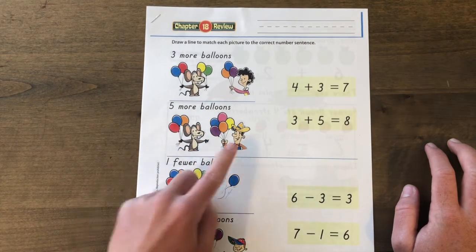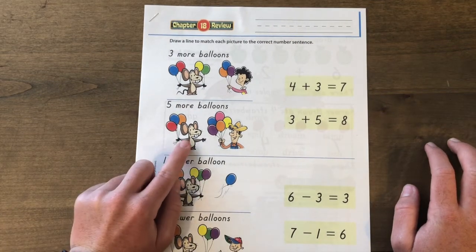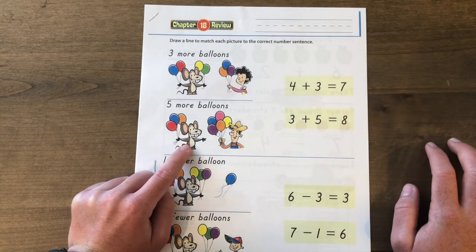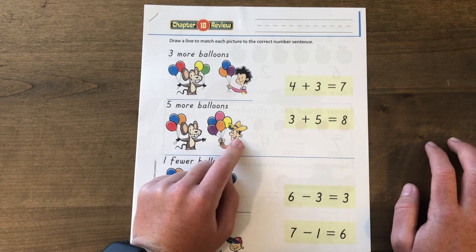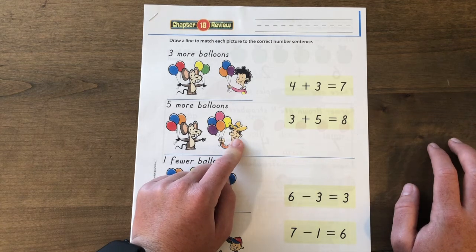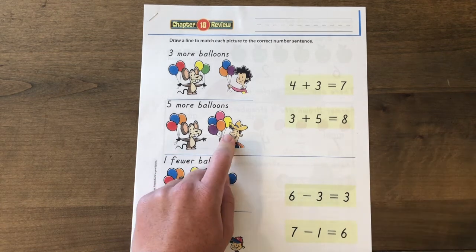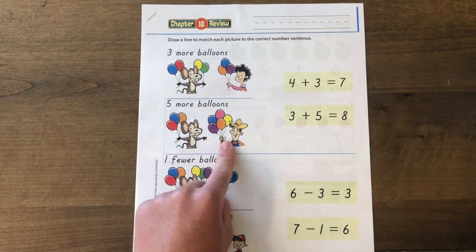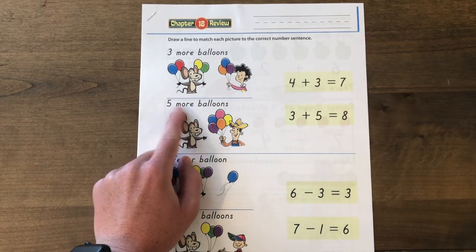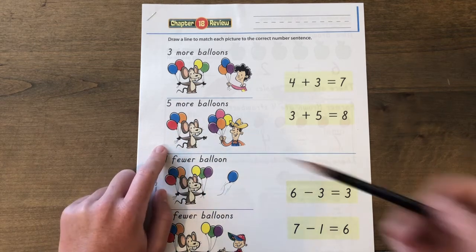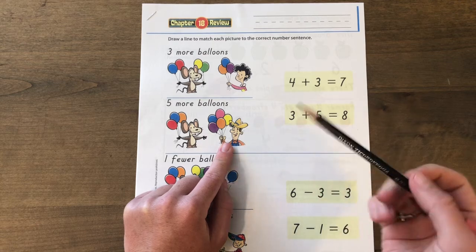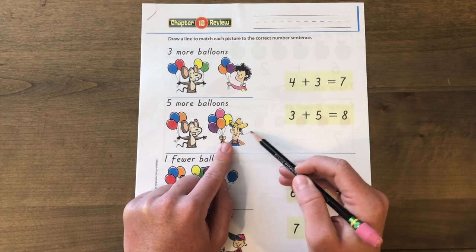Let's look at Cheddar and Farmer Brown. How many balloons does Cheddar have right here? 3. And how many does Farmer Brown have? 5. He has 5 balloons. So he says 3 plus 5, or 5 more balloons. Which number sentence does that match to? This one. So we're going to draw a line to here.